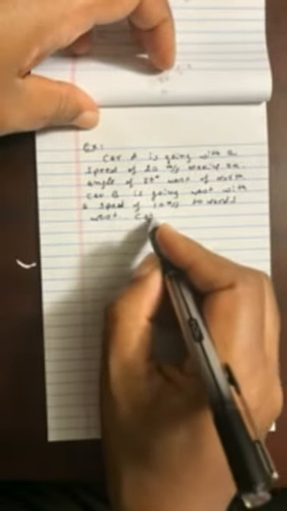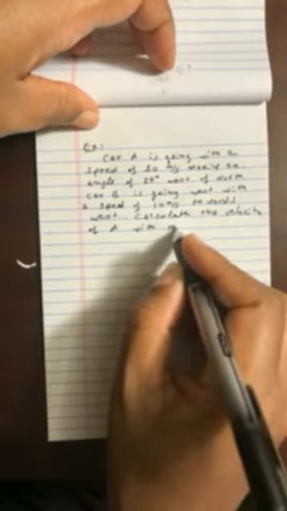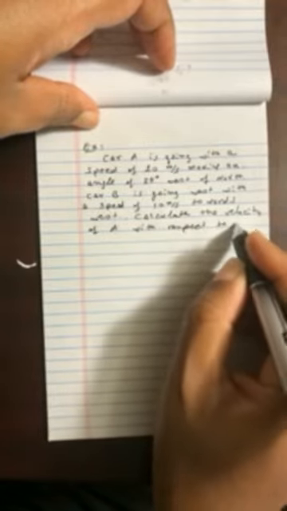Car B is going west with a speed of 10 meters per second. These are, of course, velocities with respect to the ground. The question is, calculate the velocity of A with respect to B.